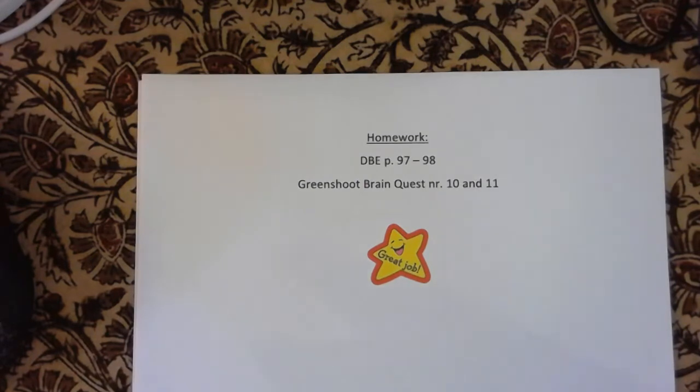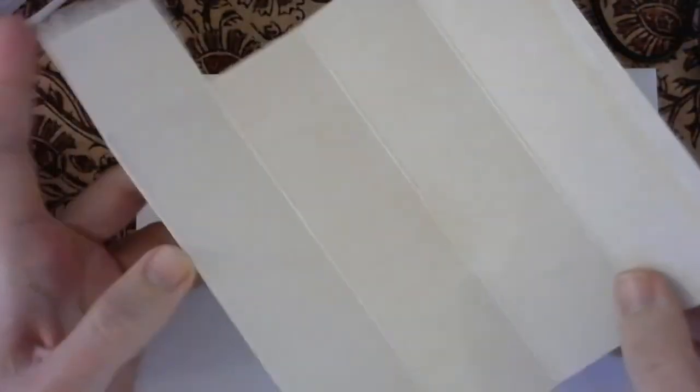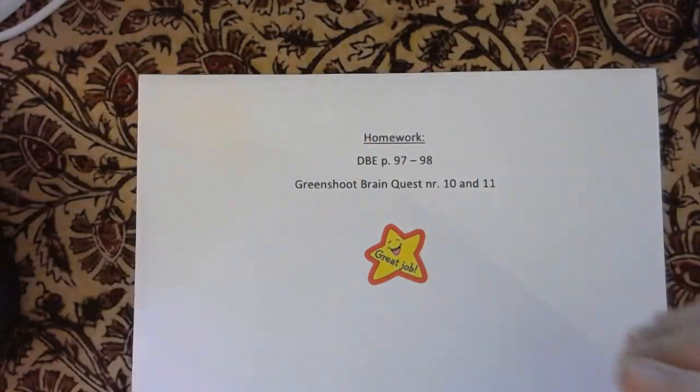I hope you enjoyed this lesson. You can be very creative with 3D objects and you can make them. You can even go and look around in your home and see if you can find some examples of 3D objects like this one I showed you in the first lesson. And I want you to cut it open and unfold it, and then you can see the net. Right. Have a nice day.